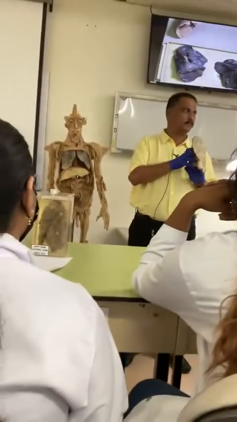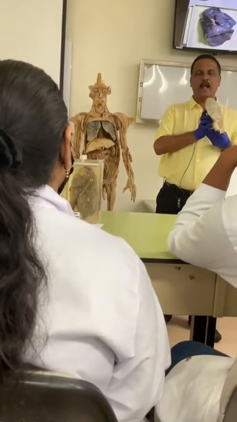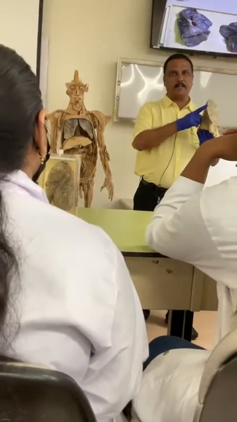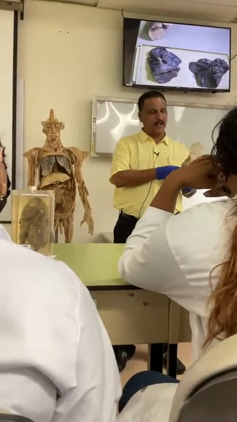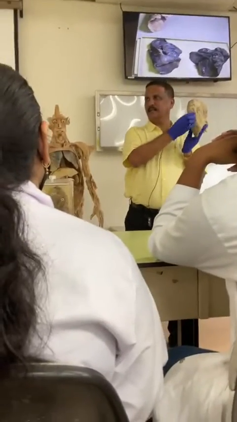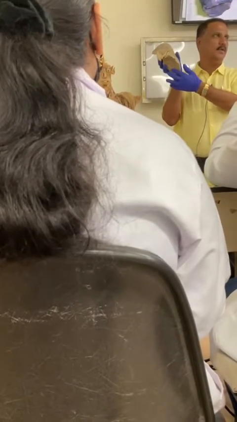Either side of the domes of the diaphragm, you see the lung base is placed, right? And this is the anterior border, and this is the cardiac notch, and you can see the lingula is present. As you see, the posterior border is not well defined, it is blurred. The inferior border is very clearly shown here.